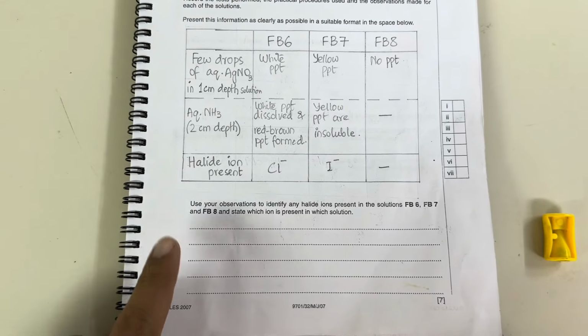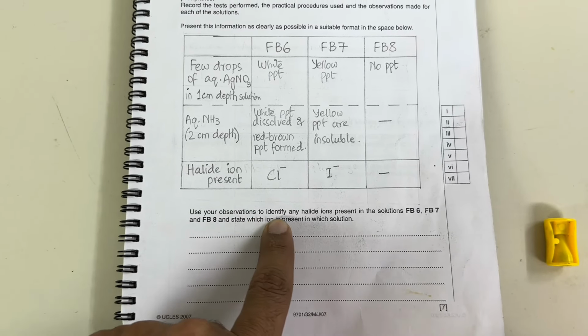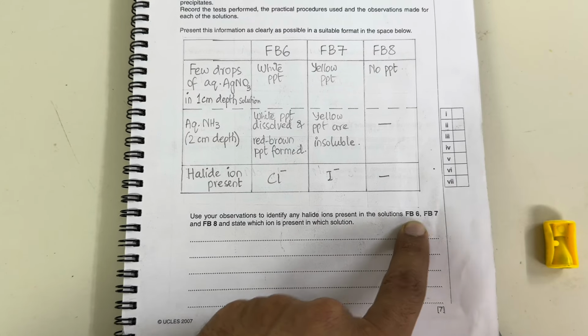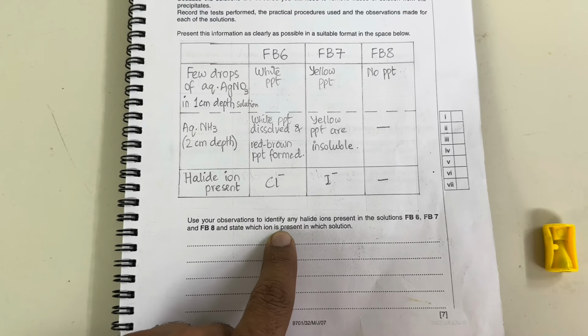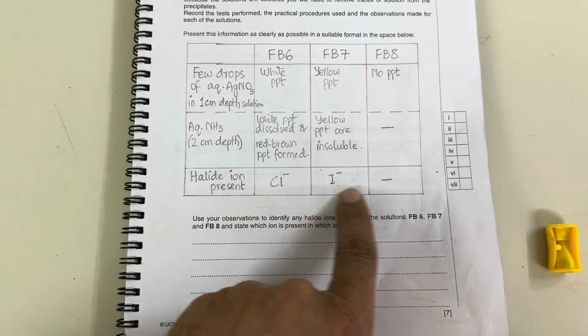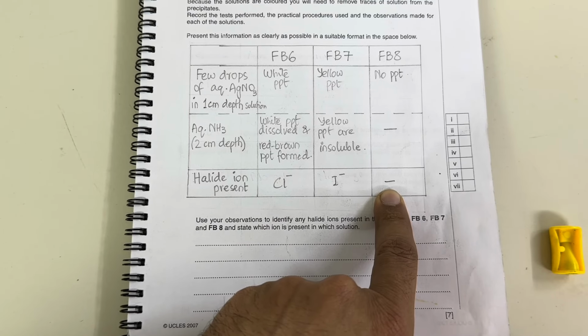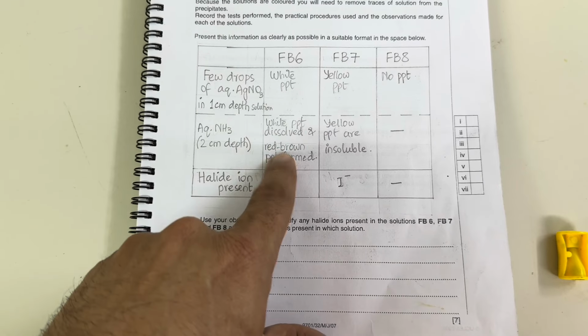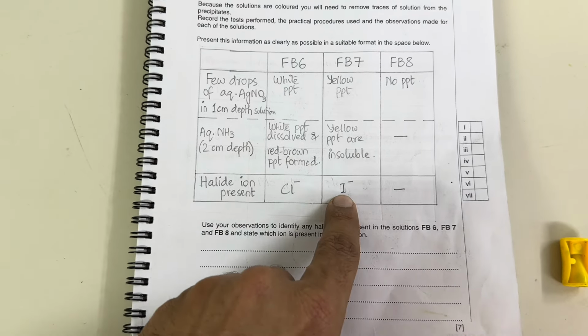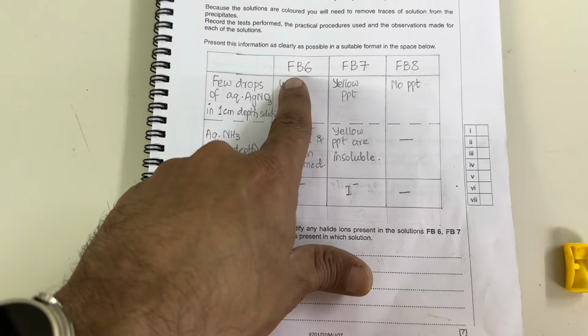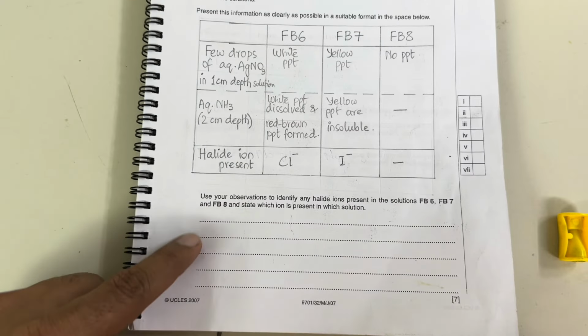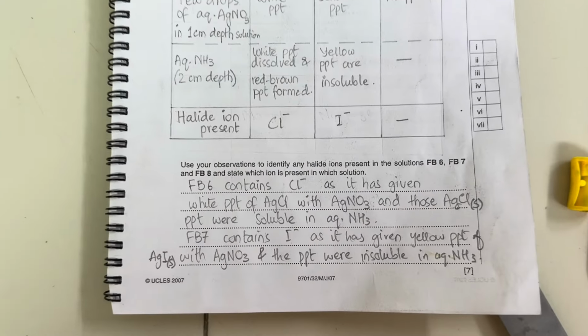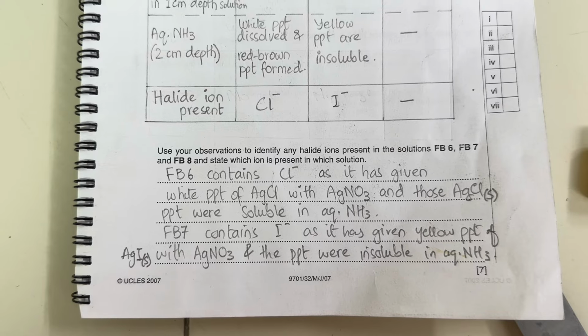Now the next part says use your observations to identify the halide ions present and state which ion is present in which solution, which we have identified here already. So we will write here, with the reasons which are here, that this is the reason we have said these are halide ions present in these chemicals. So we will write all this information here. So we have recorded all the observations here.